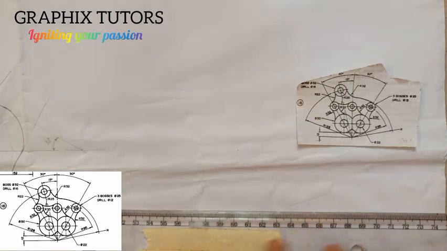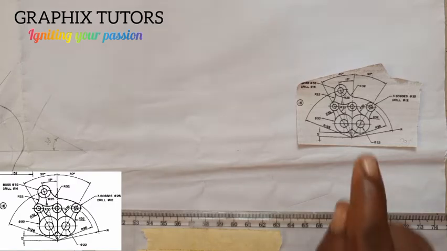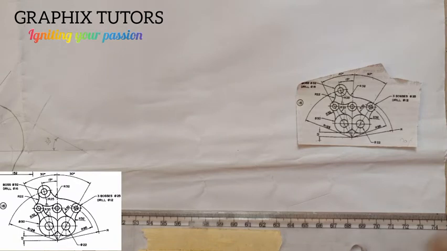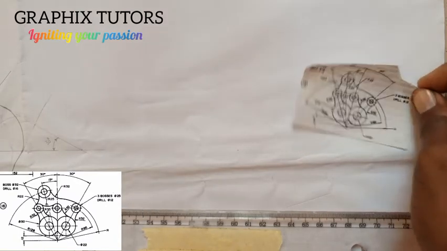Today we want to construct this in tangency. Now, when you see a question this way, the first thing you do is draw a vertical and a horizontal line. So this way that I mean. So let's do that and see.